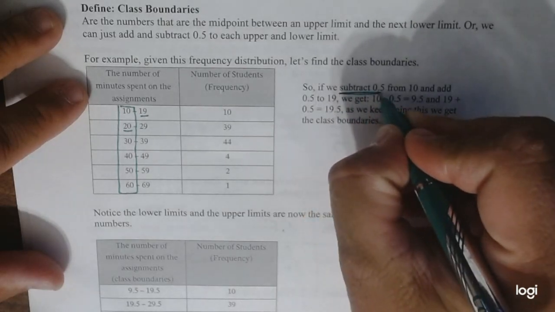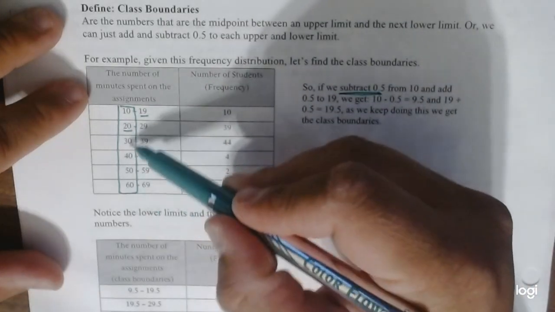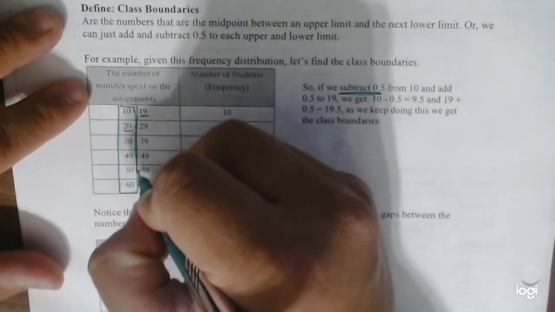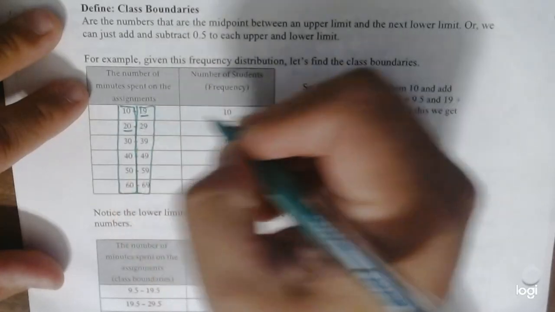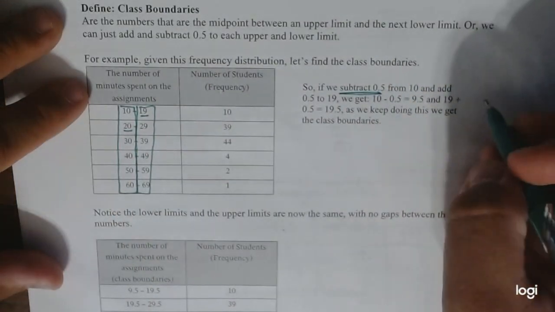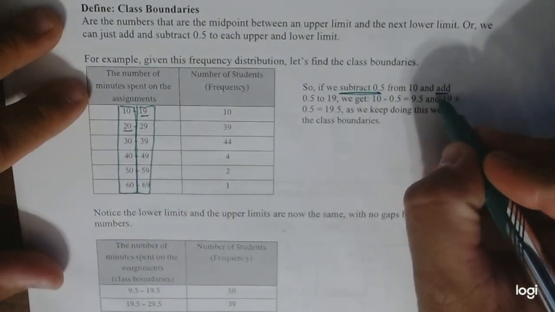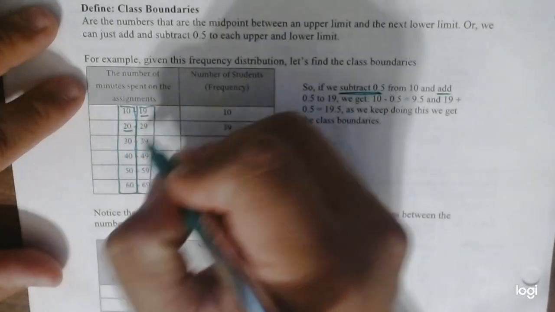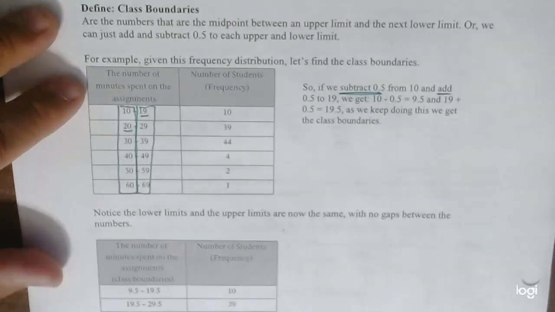So every number here you subtract 0.5. The upper class limits, you're going to do the opposite. You're going to add 0.5 instead. So lower classes subtract 0.5, upper classes you add 0.5.